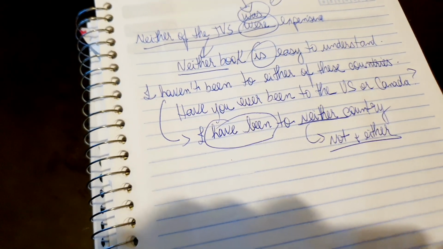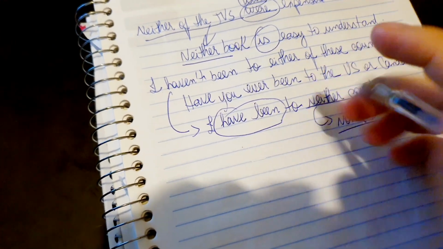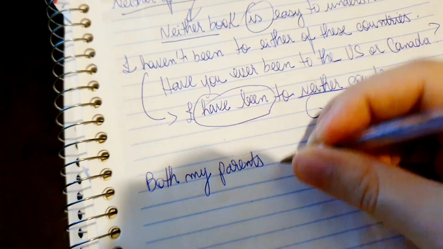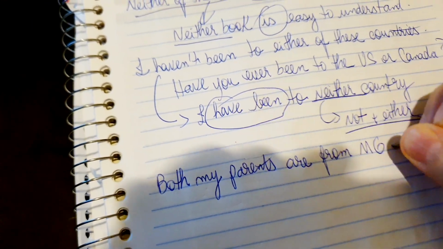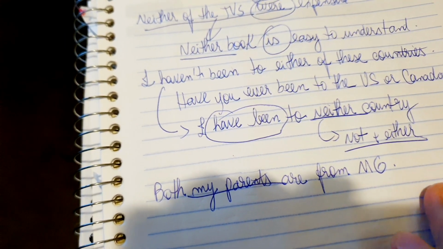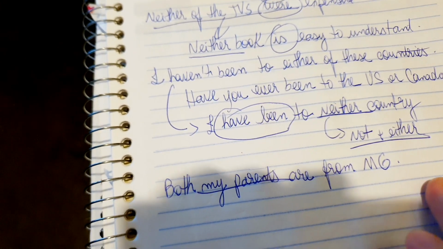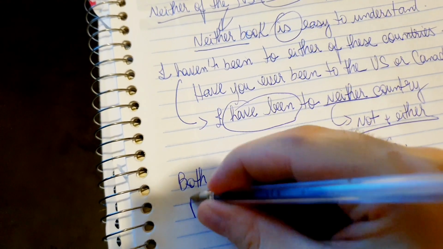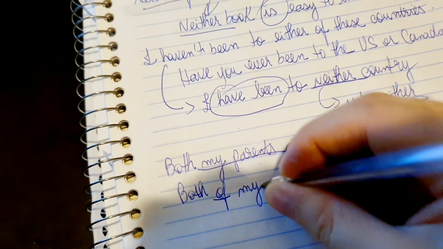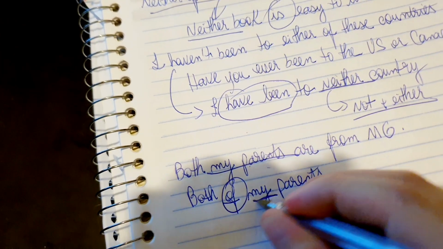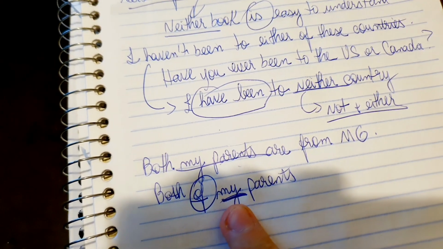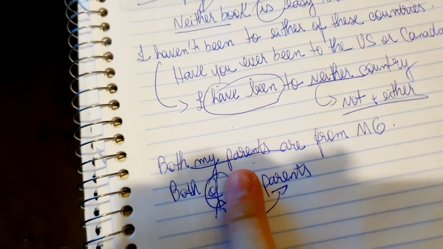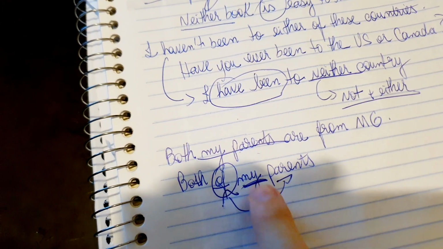Well, we haven't finished everything about it yet. Let's see some more examples. You can say both my parents are from Minas Gerais. It means that my father is from Minas Gerais and my mother is also from Minas Gerais. You can say both my parents or both of my parents. In that case, it's possible to use both of because there is a particle between of and the noun. You can't say both of parents. It's incorrect. You have to say both of my parents.